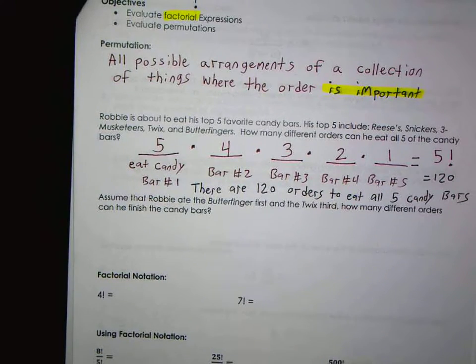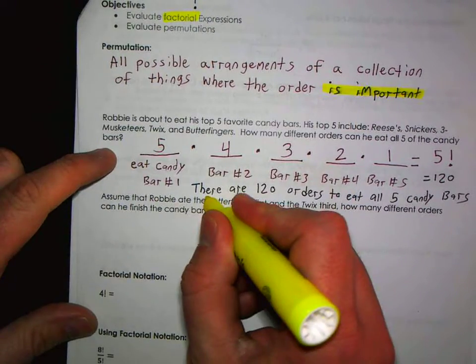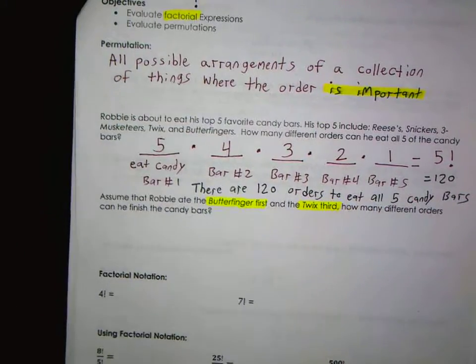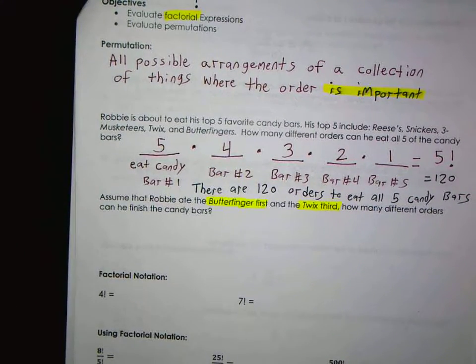Now assume, same problem, that Robbie, we know, ate the Butterfinger first. And the Twix third. How many combinations are there now? More or less? Less.